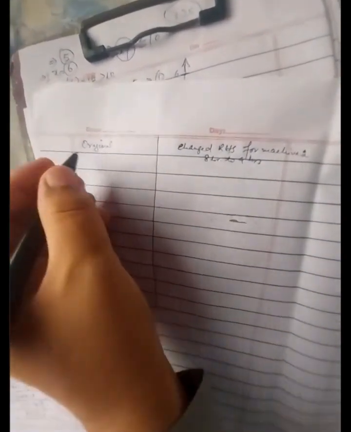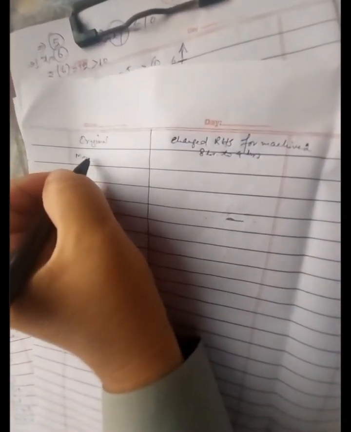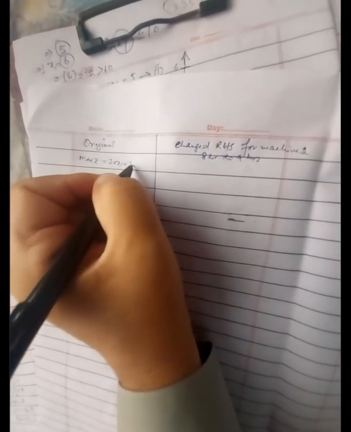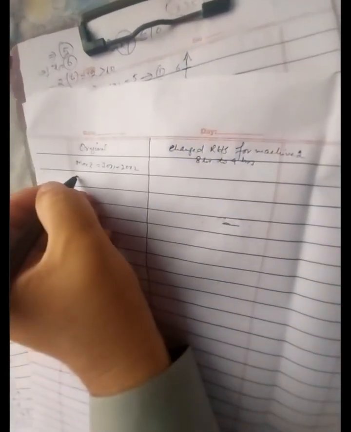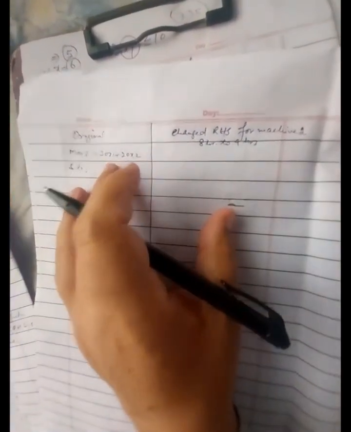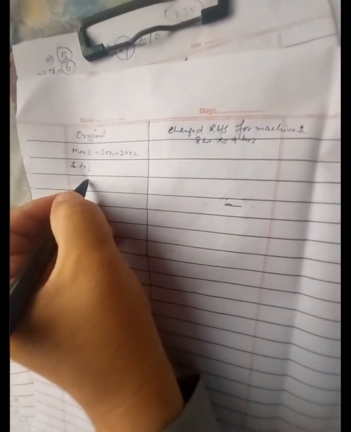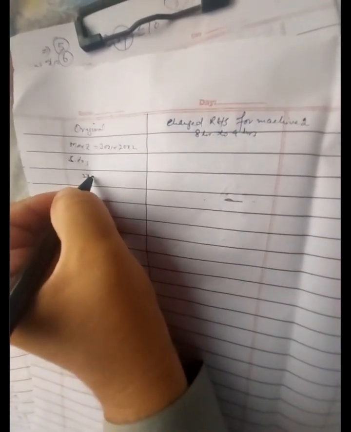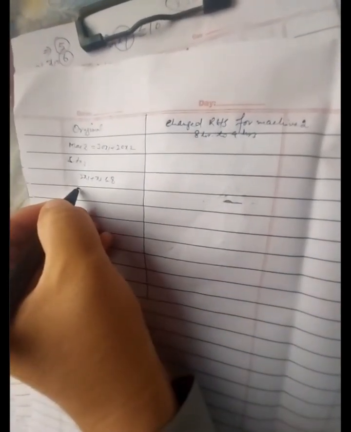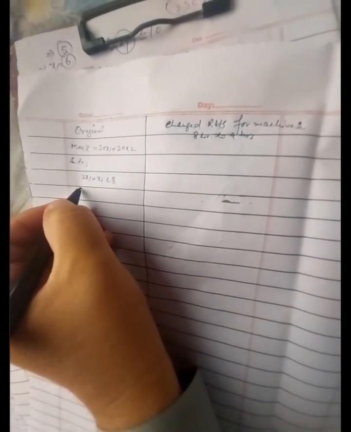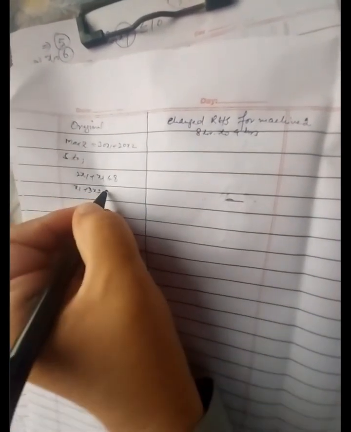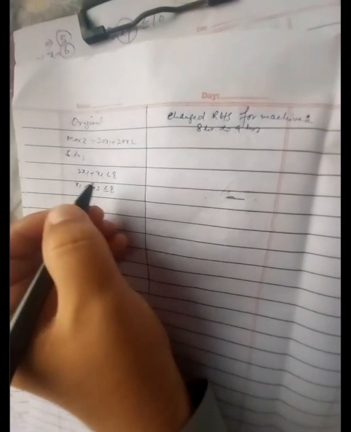The original is maximize z equal to 30x1 plus 20x2, subject to 2x1 plus x2 less than or equal to 8, and the second constraint is x1 plus 3x2 less than or equal to 8.